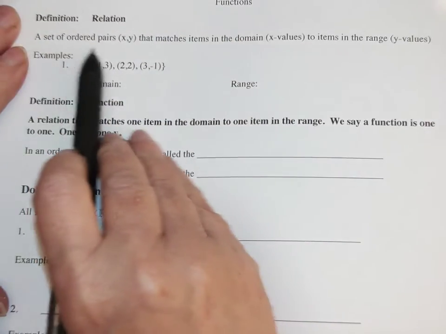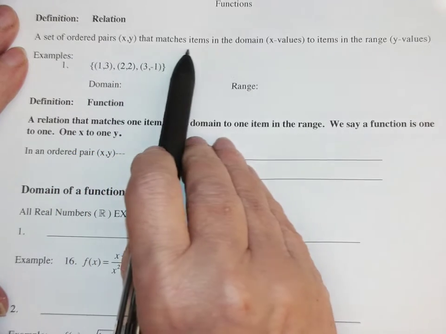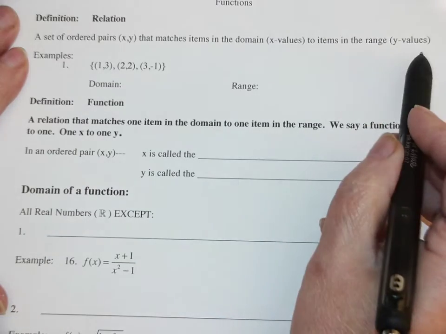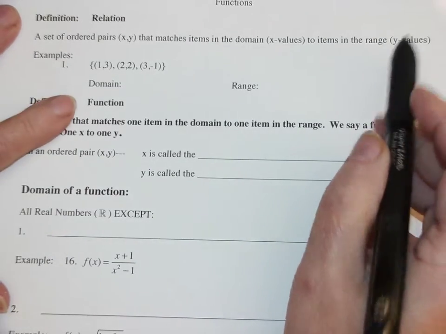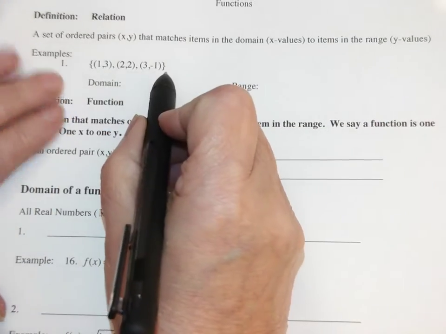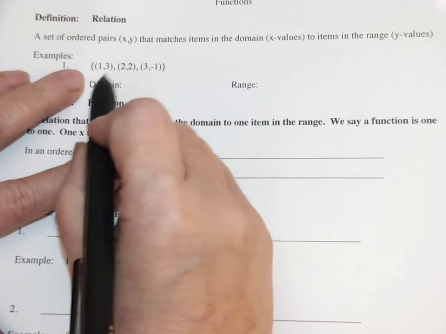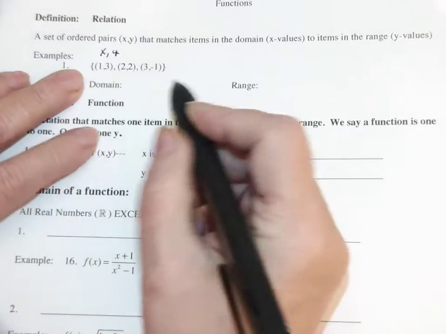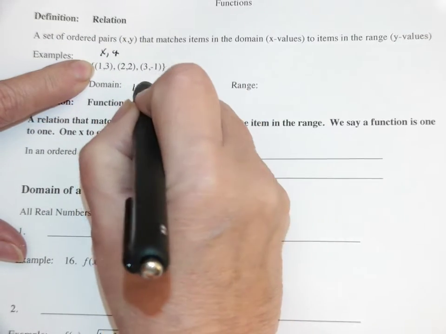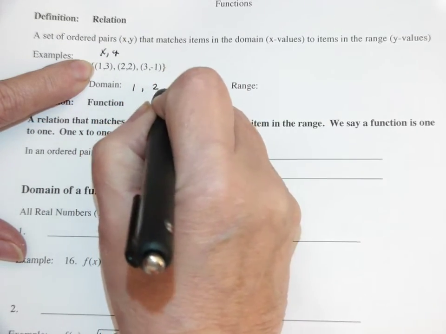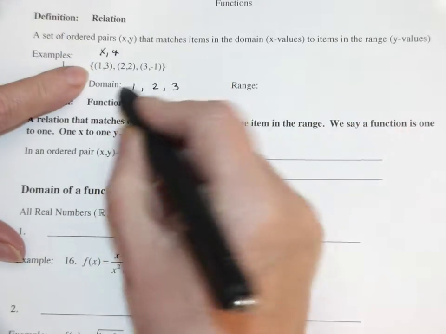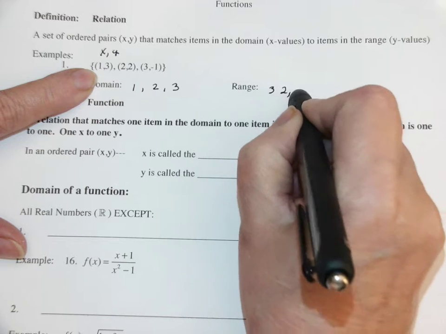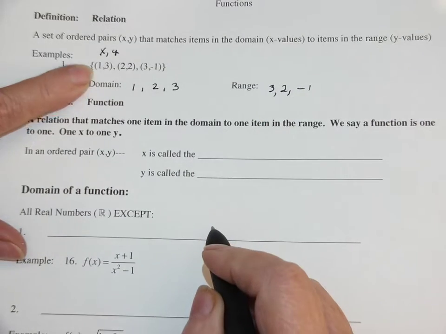Definition. A relation is a set of ordered pairs, x, y, that matches items in the domain, the x values, to items in the range, the y values. So here's a set of ordered pairs, so that's a relation. The domain, and this is of an xy coordinate point, are the x values, which are 1, 2, and 3, and the range is the y values, which are 3, 2, and -1. Domain and range.